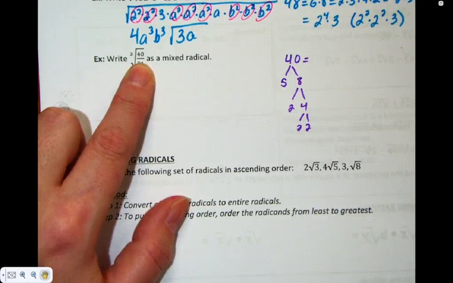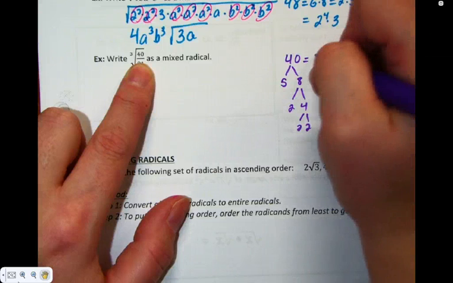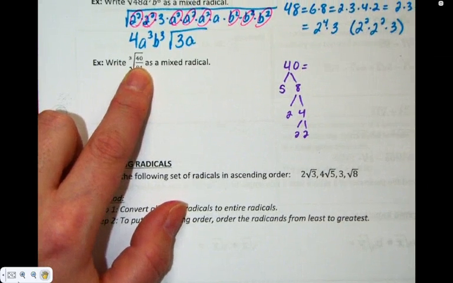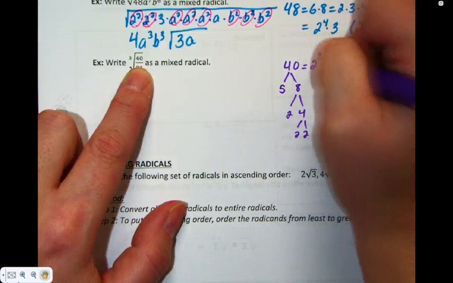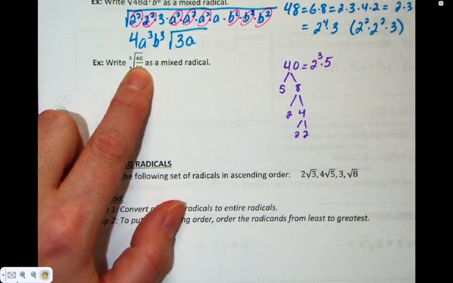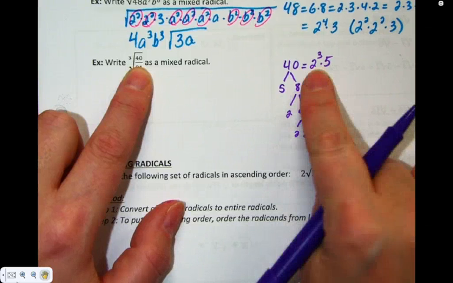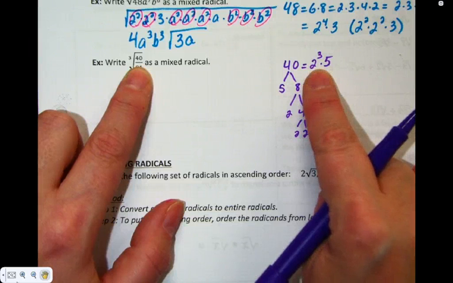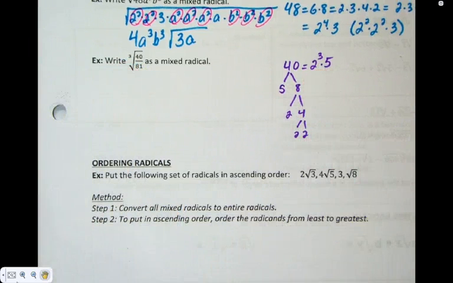What's the prime factoring for 40? 2 cubed times 5. And now we just double check: do I want groups of 3, or groups of 2, or groups of 4? Groups of 3, why? Because of this little 3 out here. So this one's good. I don't need to change it. I can leave them as 2 to the cube.